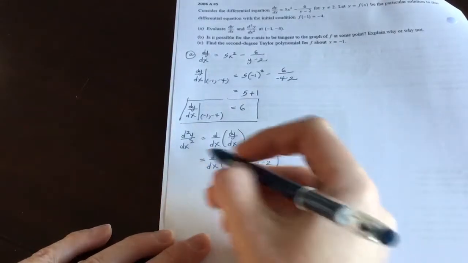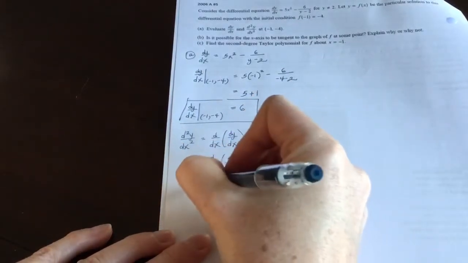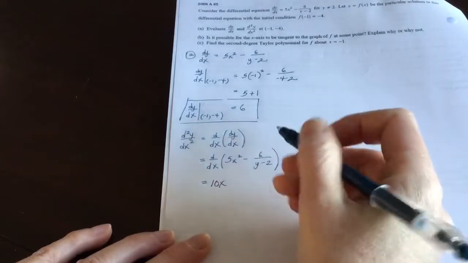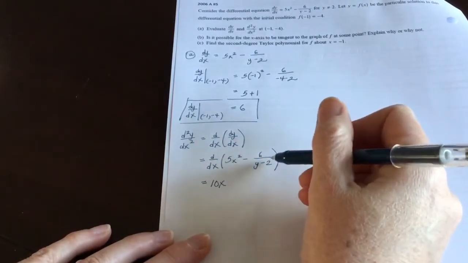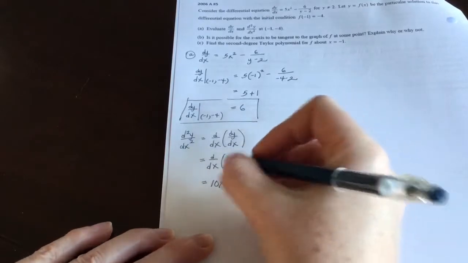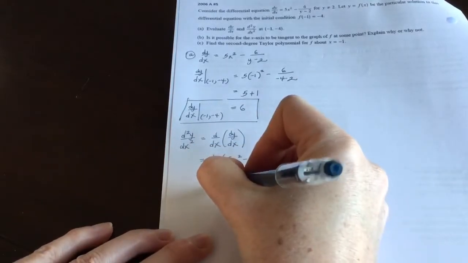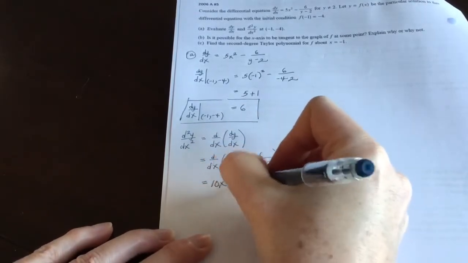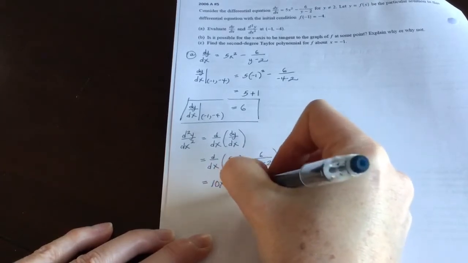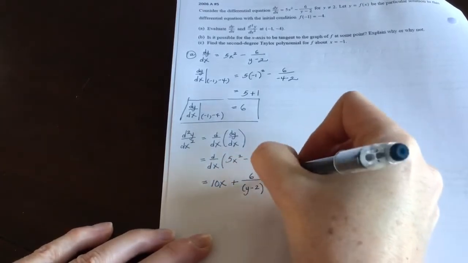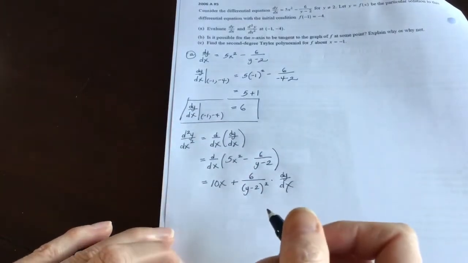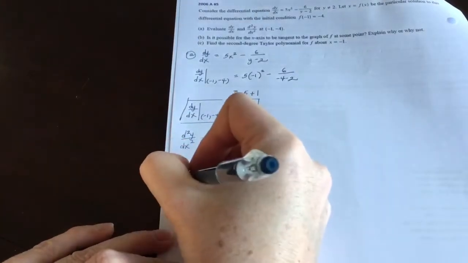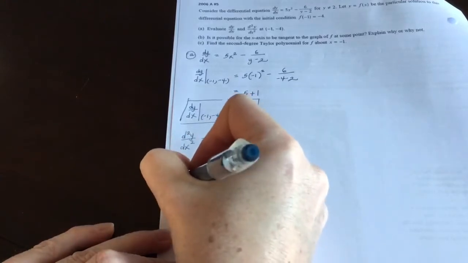Remember, you're taking the derivative with respect to x. So d/dx of 5x squared is 10x. Thinking of this fraction as 6 times (y minus 2) to the negative 1, using power and chain rule, you'll end up with, I believe, plus 6 over the quantity (y minus 2) squared, but then times dy/dx. Okay, so that's a general rule for the second derivative.